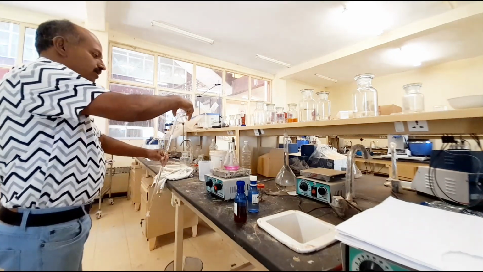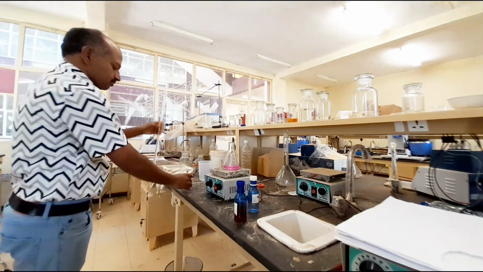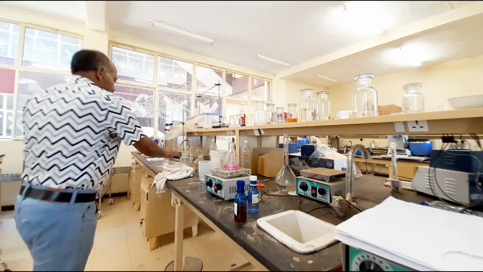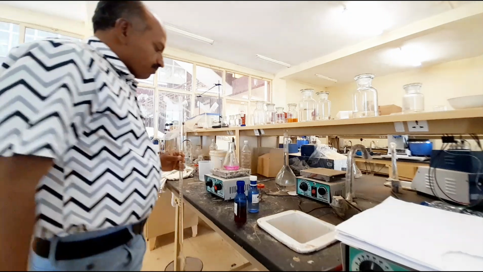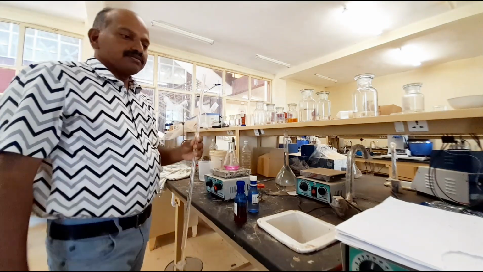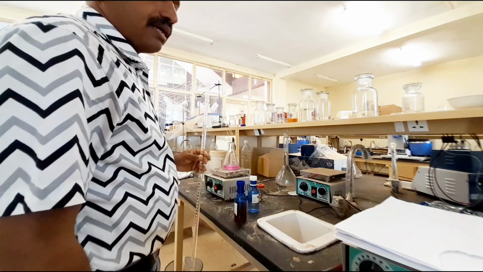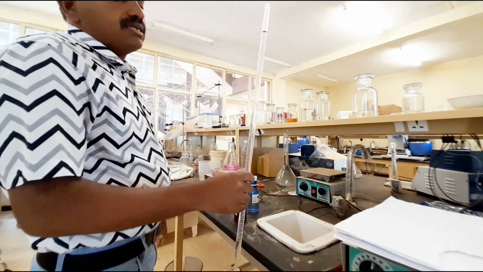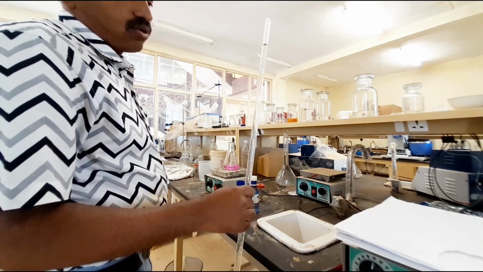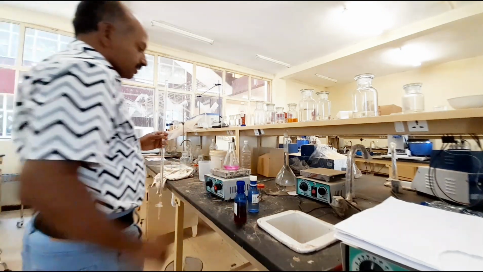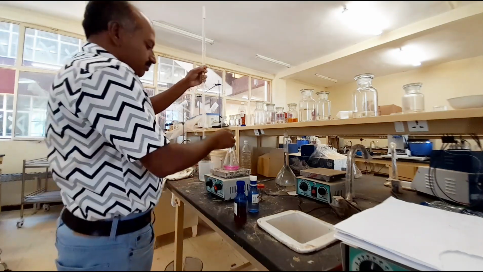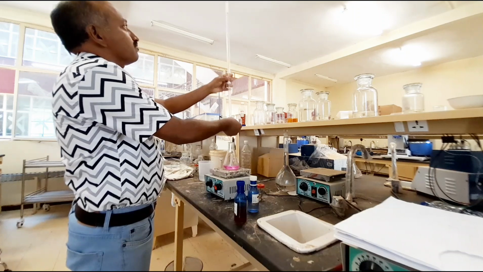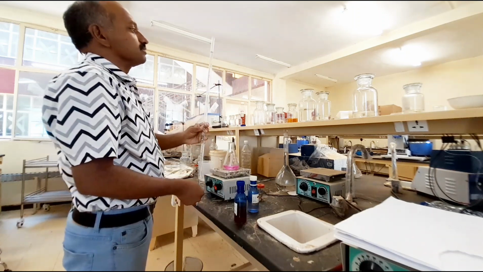So I am making it up to the zero mark. From part 1 we got the titer value as 18.2, and the normality of this hydrochloric acid from part 1 is 0.0549. Now we are performing the titration with this HCl with the mixture to estimate the amount of sodium carbonate and sodium bicarbonate.